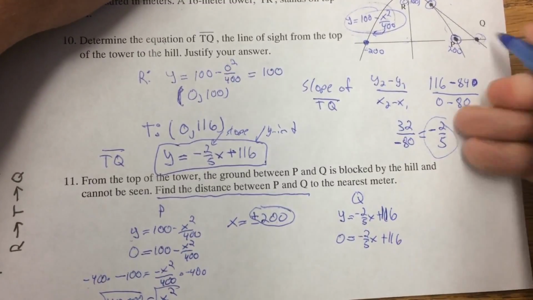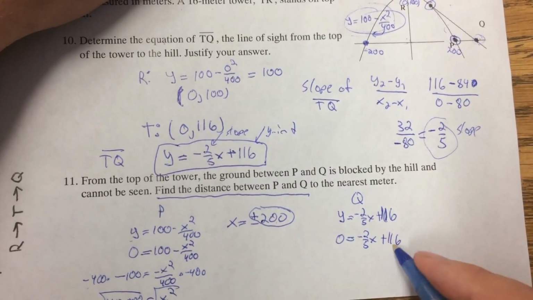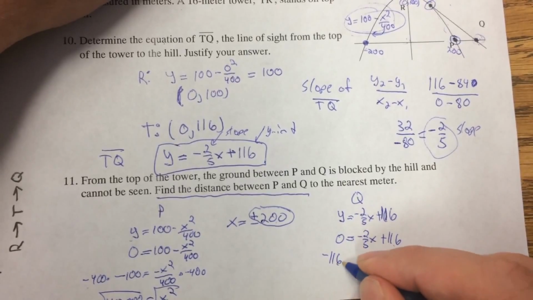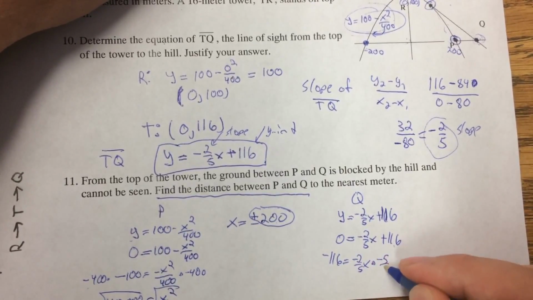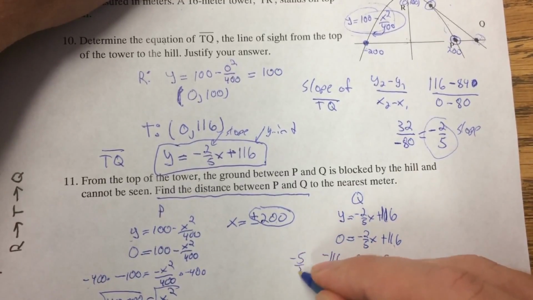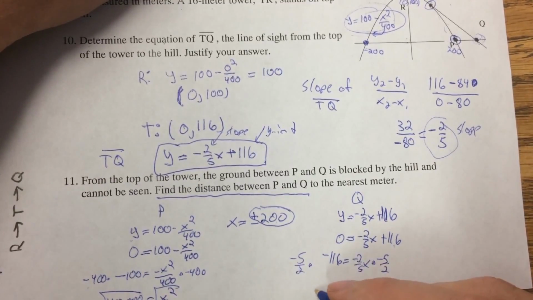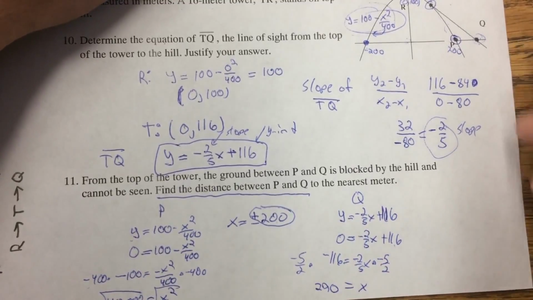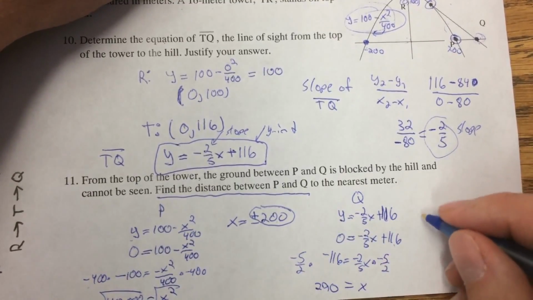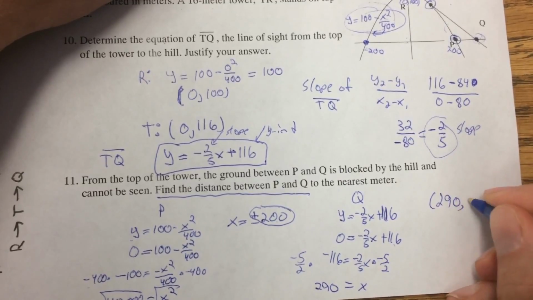And this line will tell us what the x value is. Again, we solve for x and multiply by the reciprocal. And we get that x is 290. And so point Q is at the point 290, 0.